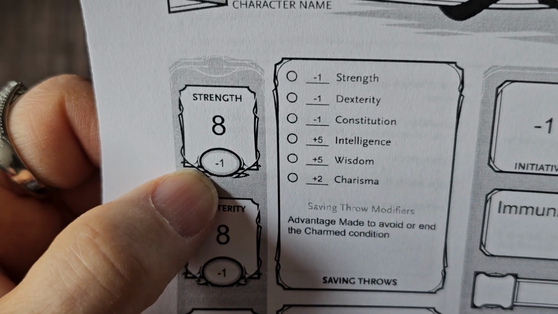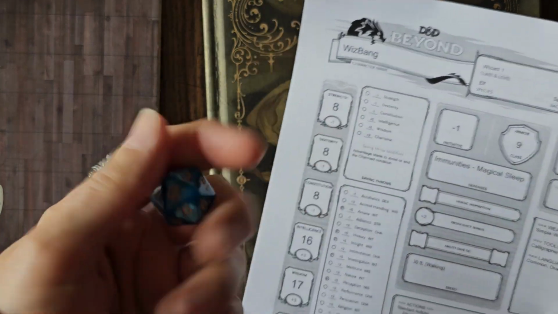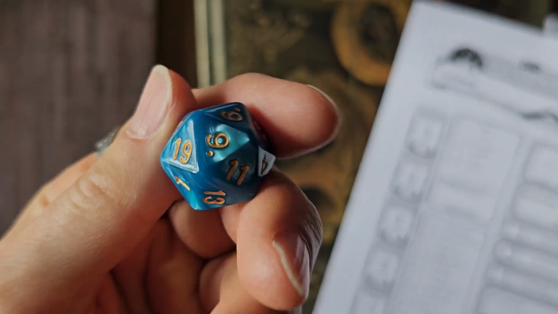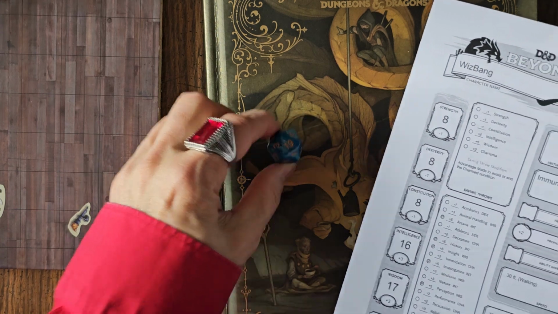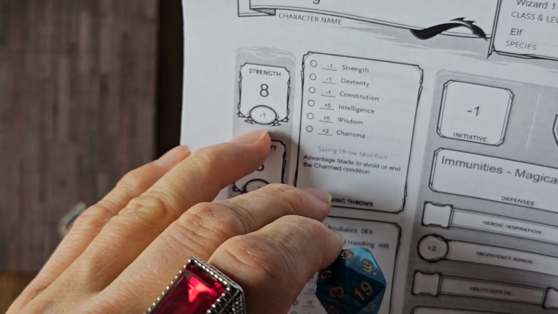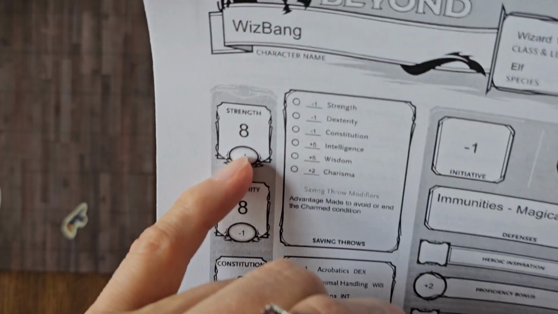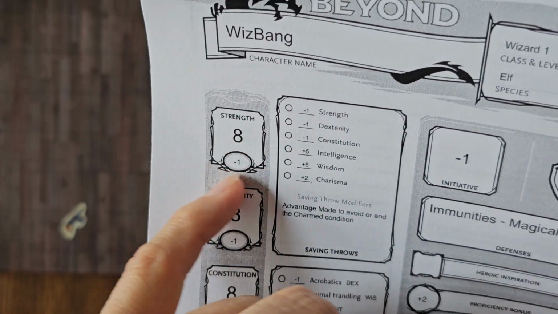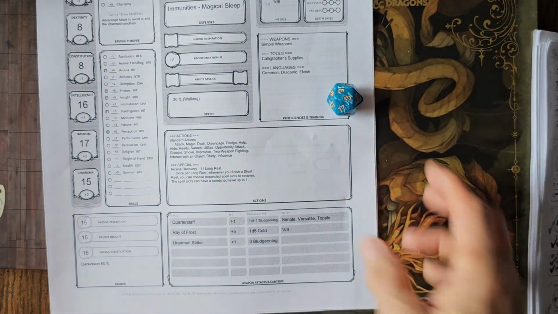So what does this mean, right? If I have a -1 in strength, and I am asked to roll a strength roll, I would roll this 20-sided die. Isn't this a cool looking piece of gaming equipment? This is the thing you're going to use the most. So I rolled a 19. I would look at my sheet, and my dungeon master would say, hey, roll me a strength check. And I roll 19, and I subtract 1 because of this modifier right here, -1. And I would have an 18 on that roll. And what does that mean?